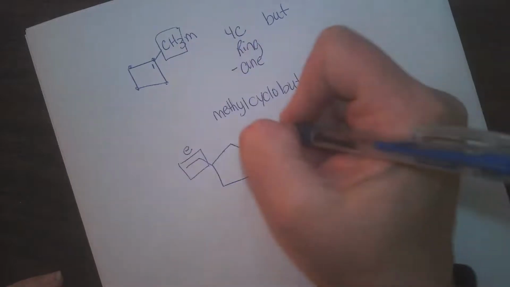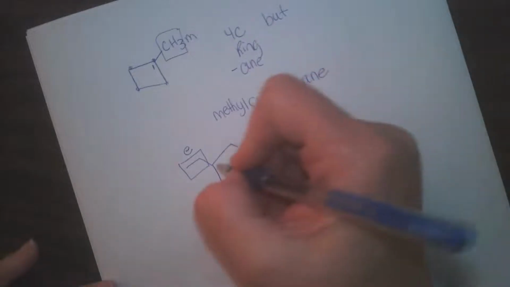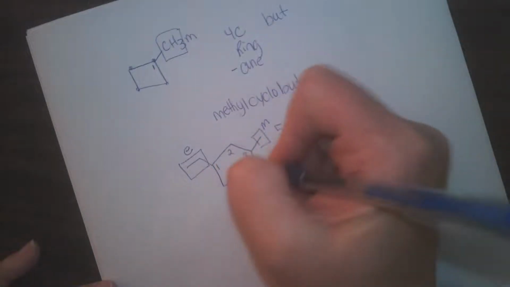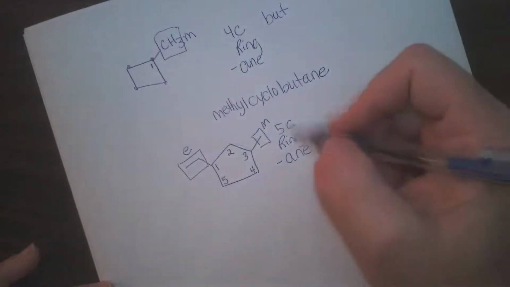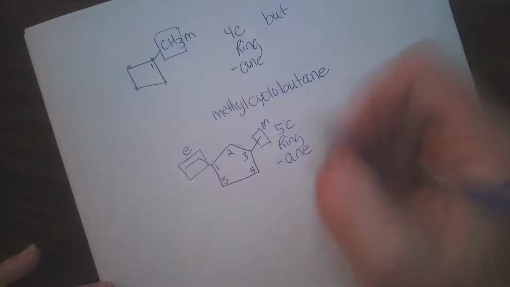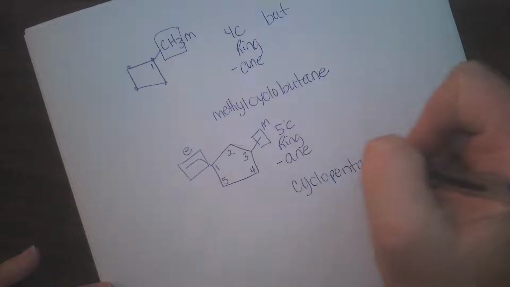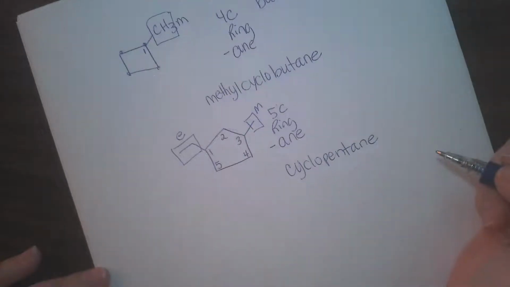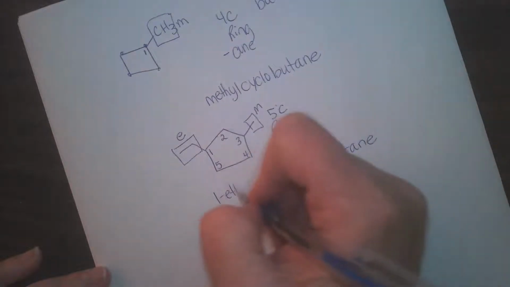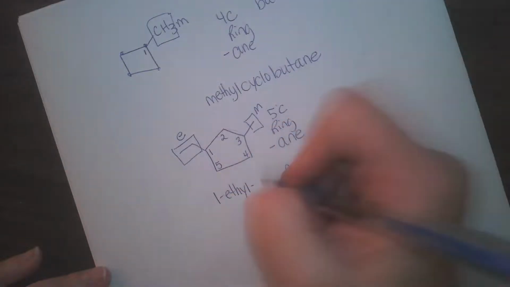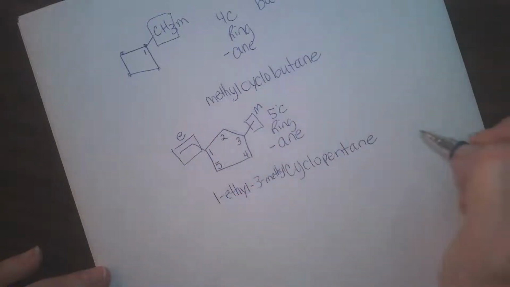This is an ethyl group. This is a methyl group. So we're going to just do it alphabetically. 1, 2, 3, 4, 5. So 5 carbon ring, single bonds. Cyclopentane. And then we're going to go 1-ethyl, 3-methyl, cyclopentane.